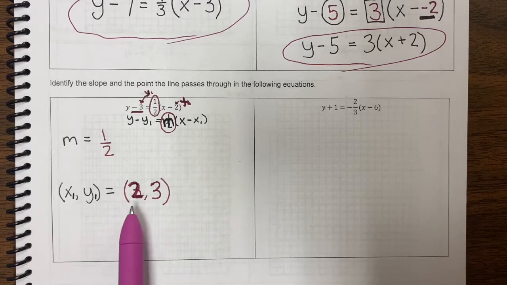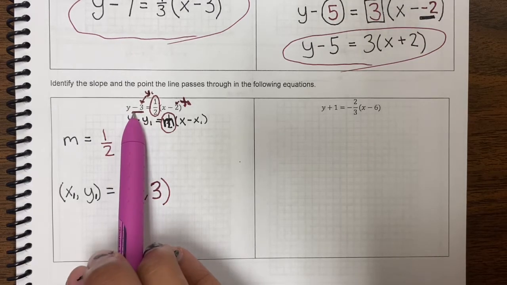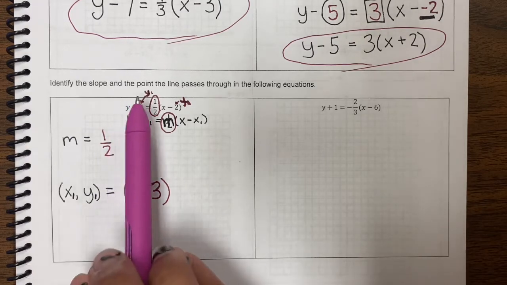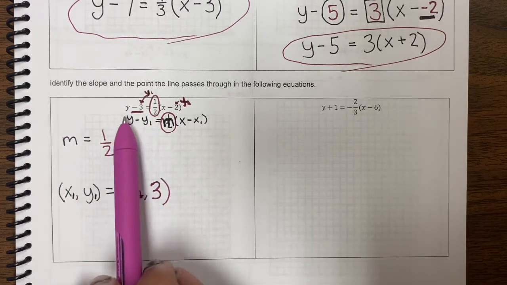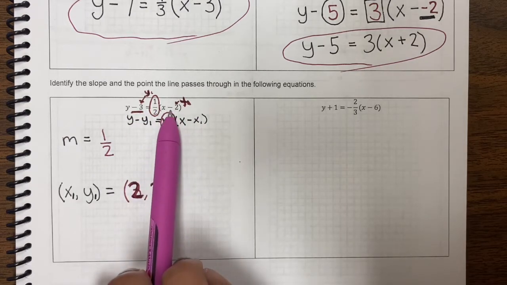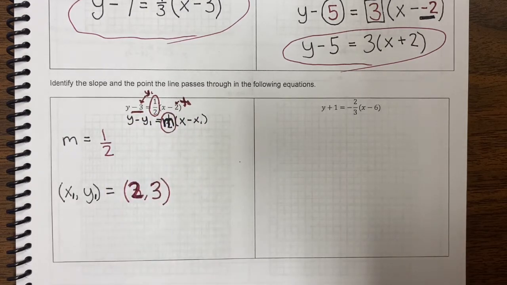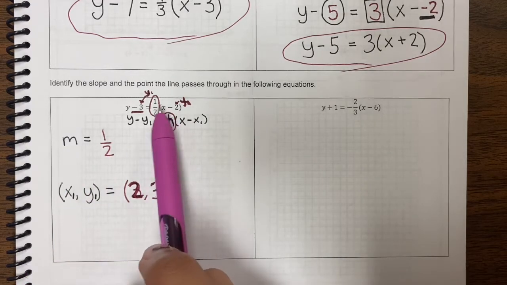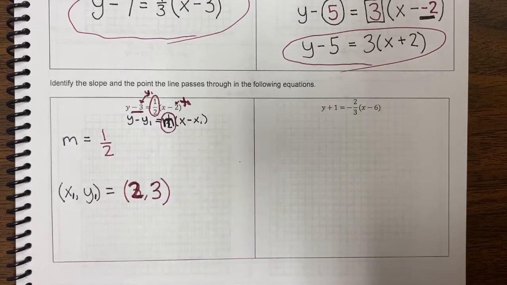When I'm deciding what numbers to put in and whether they're positive or negative, I'm always going to look at this sign and put the opposite of it. So in this case, I have positive 3 because that sign right there is subtracting, and then I have positive 2 because that sign is subtracting. So I'm going to put the opposite of whatever signs are there.